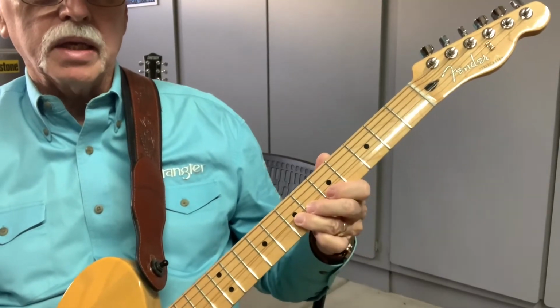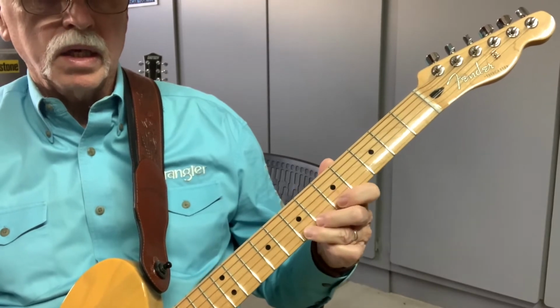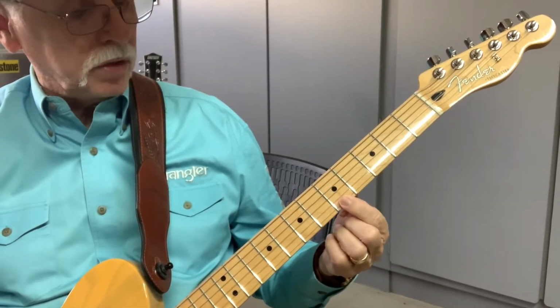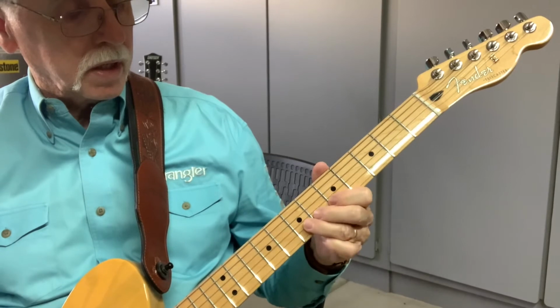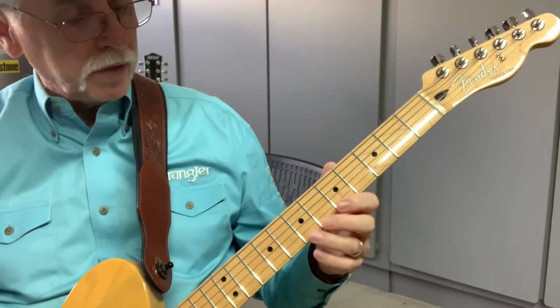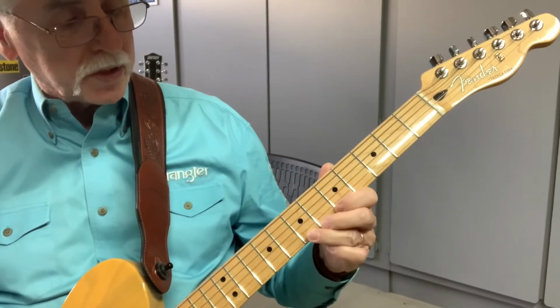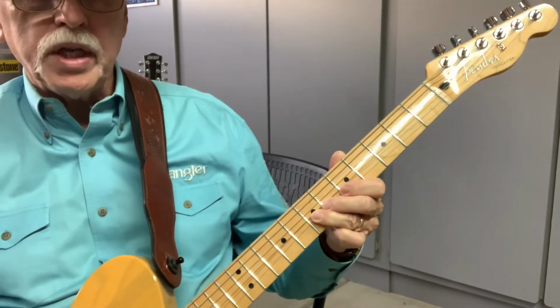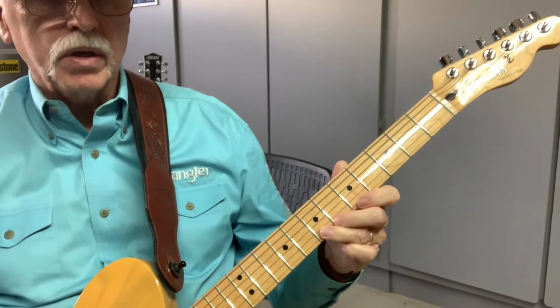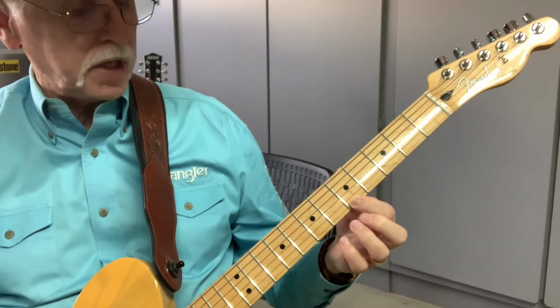And then we hit it and let it down. So you hit it, let it down, and play the A note. So starting on the E string, we're bending up on the 7th fret, then we're hitting the note. And as we let it down, we hit the A note on the same string.